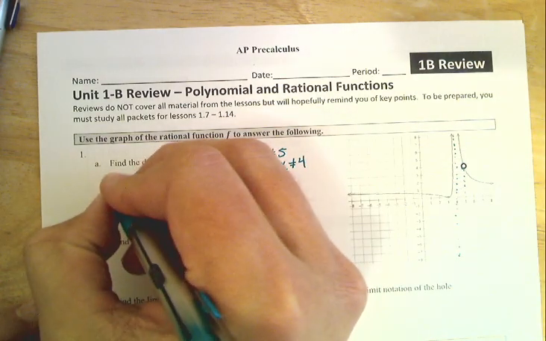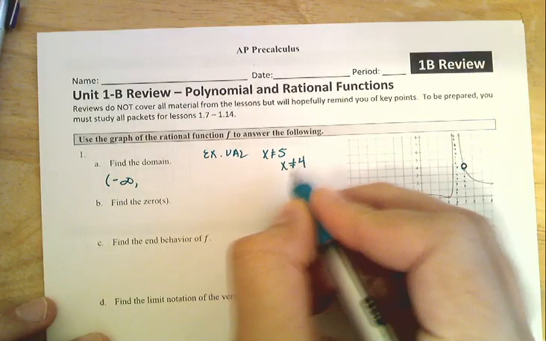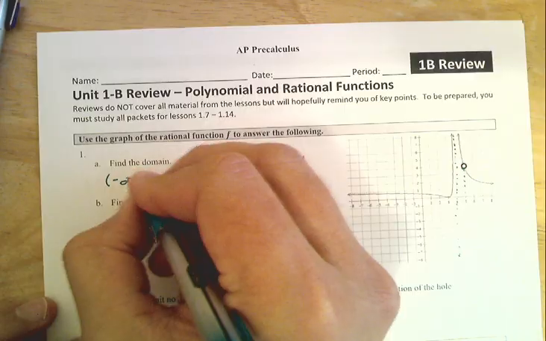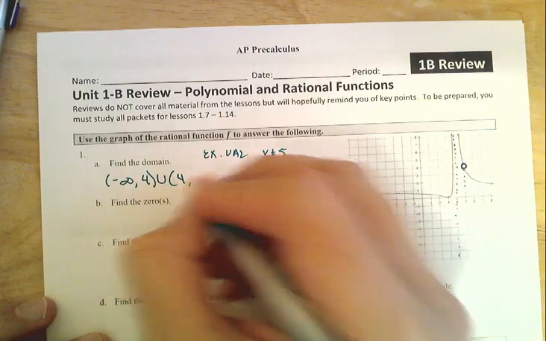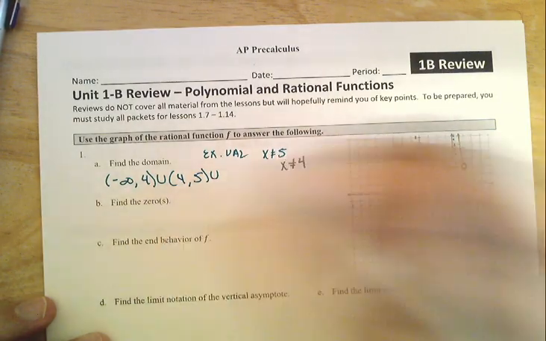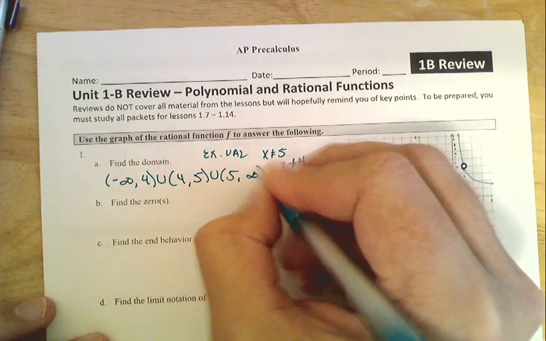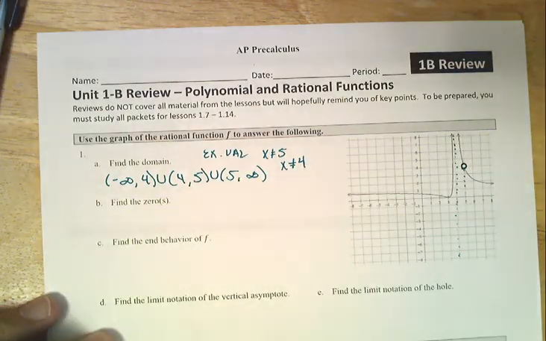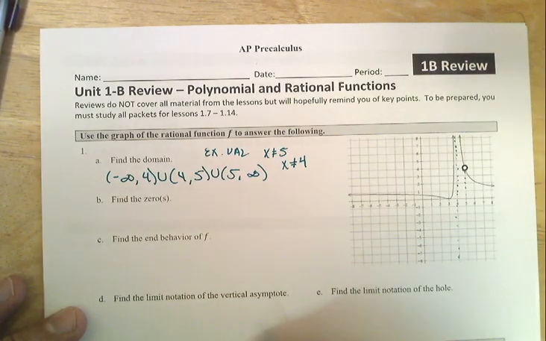So the domain is going to start at negative infinity all the way to the excluded value number 1, which is 4, union 4 all the way to excluded value number 2, which is 5, union, and then excluded value 2 to positive infinity. And there is my domain for the function. All real numbers except excluded values.